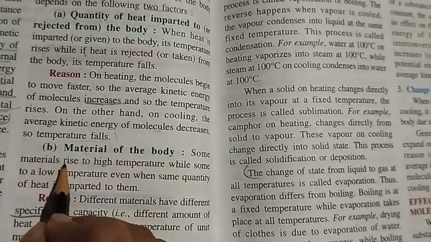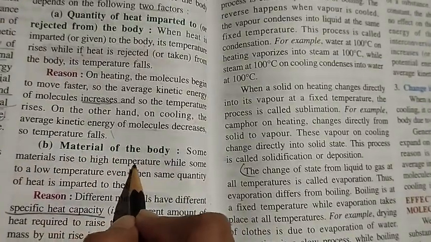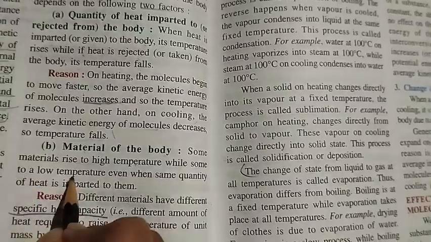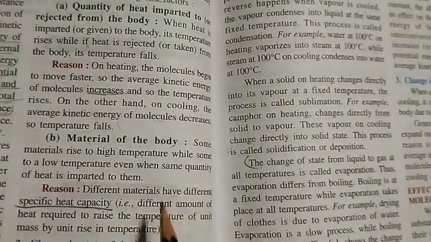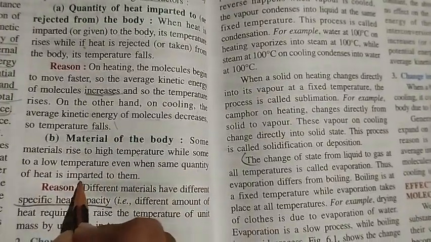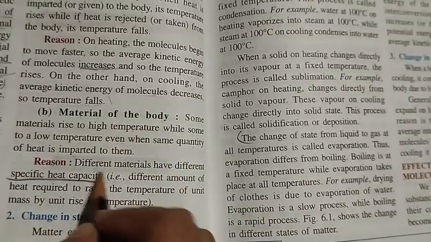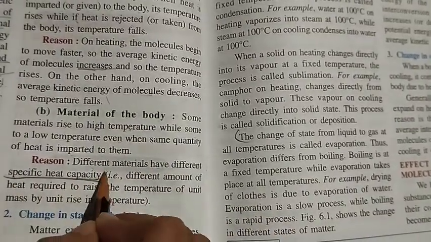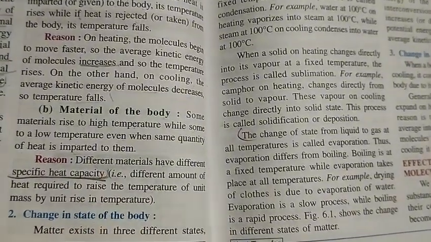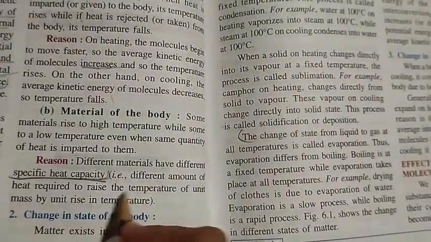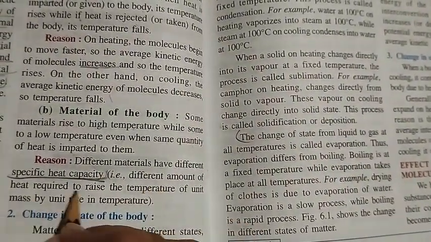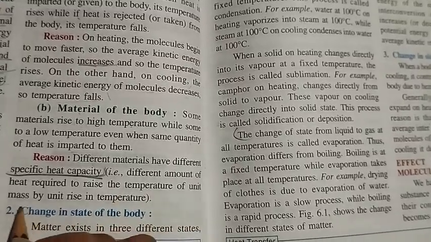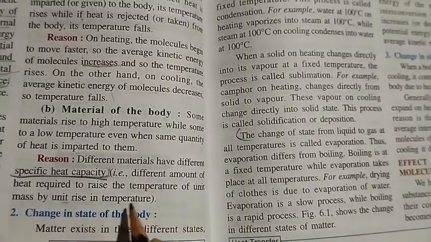Some materials rise to high temperatures while some rise to low temperatures, even when the same quantity of heat is imparted to them. Reason: different materials have different specific heat capacity. We know that every material has a different heat capacity, meaning a different amount of heat is required to raise the temperature of unit mass by unit rise in temperature.